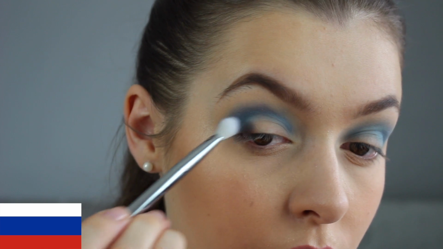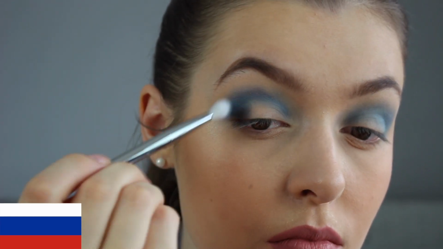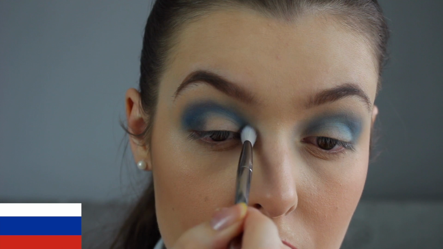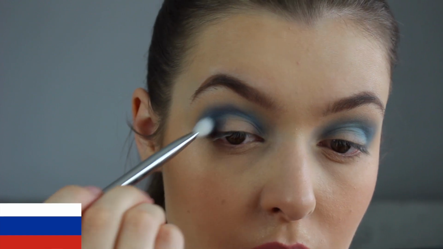And I just want to create some depth really, so I'm just going to put it on the outer and inner corners, really not trying to disturb that crease at all, just bring a little bit of blue, bring a bit of depth back into the look.